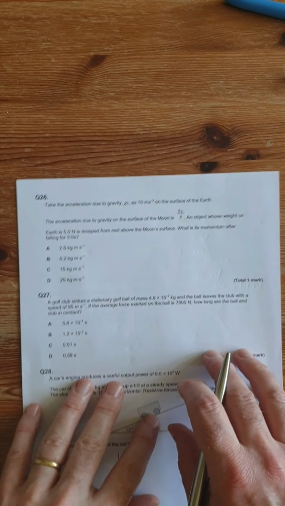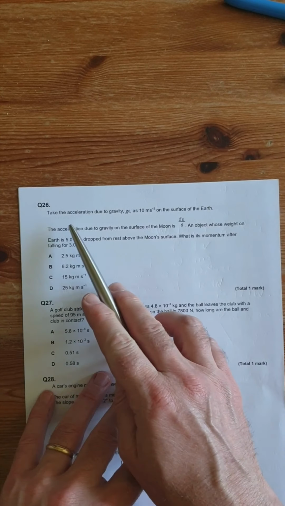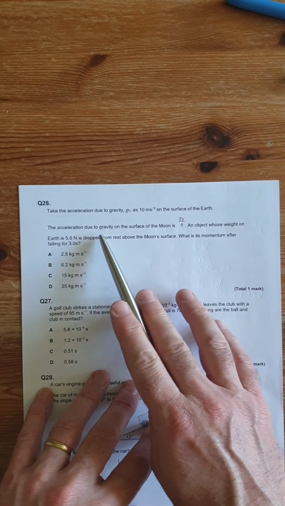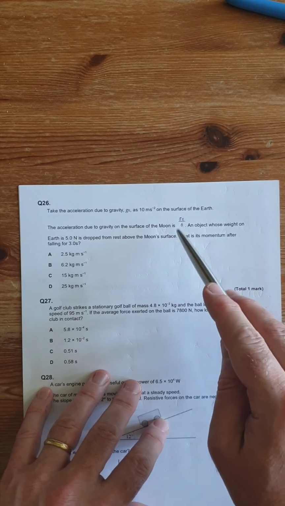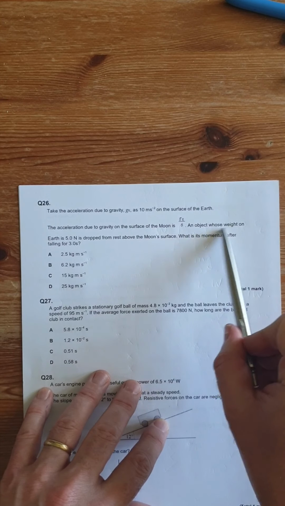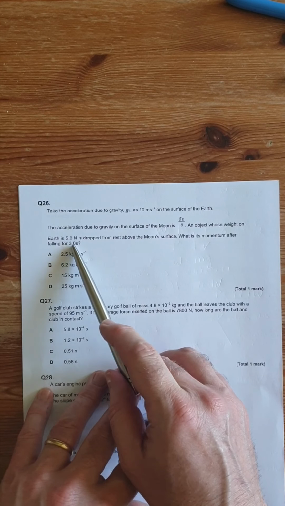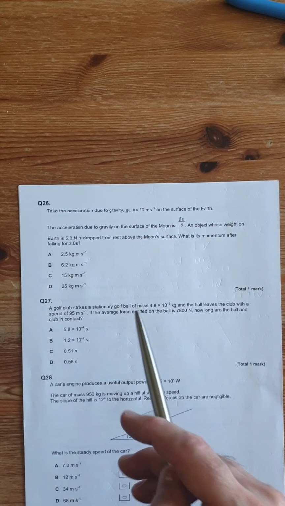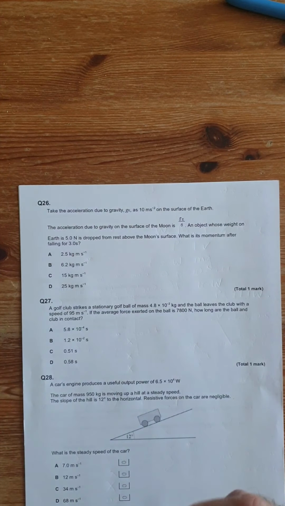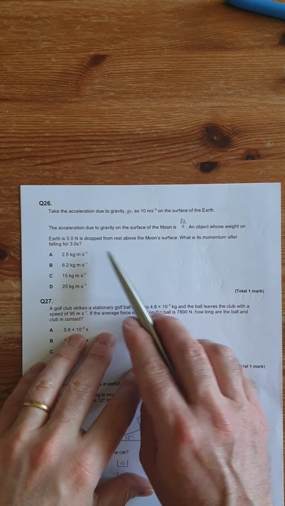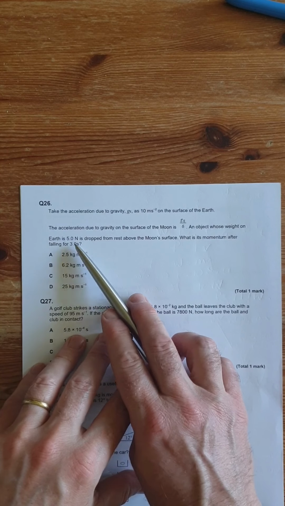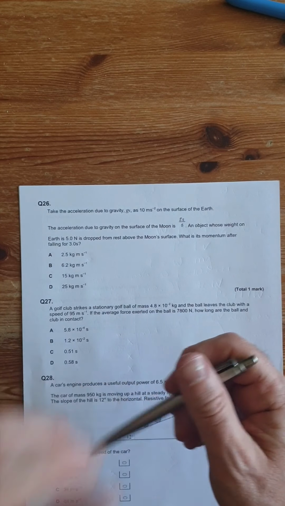Okay, so question 26. Acceleration due to gravity, we're taking this as 10 in this case, and it tells us that the acceleration due to gravity on the moon is a sixth. So an object has a weight of 5 newtons on the Earth and is dropped from rest above the moon's surface. What is its momentum after falling for 3 seconds? Okay, so we could work out the speed and then work out the mass and calculate the momentum from that.